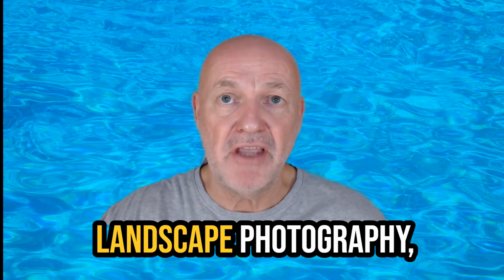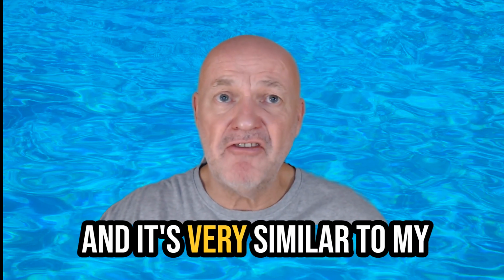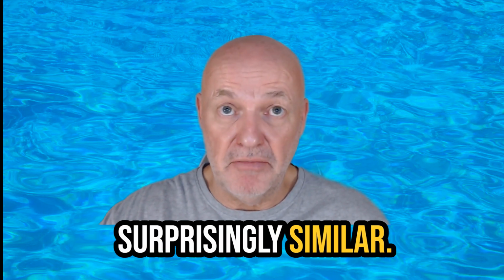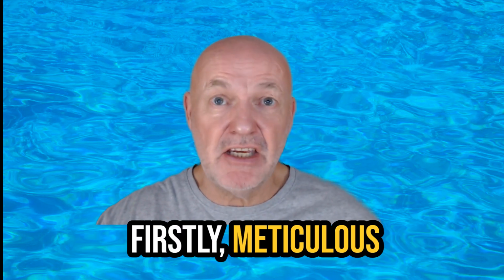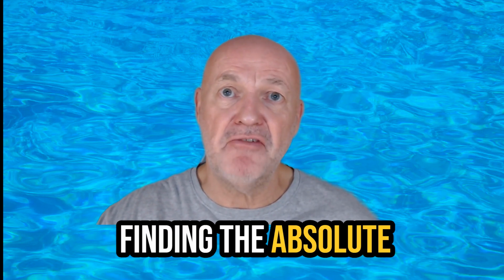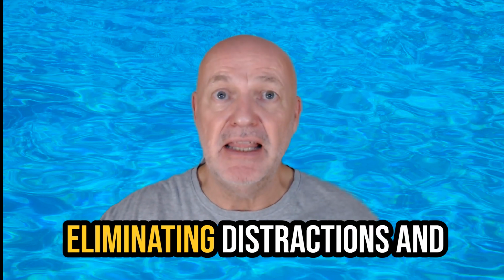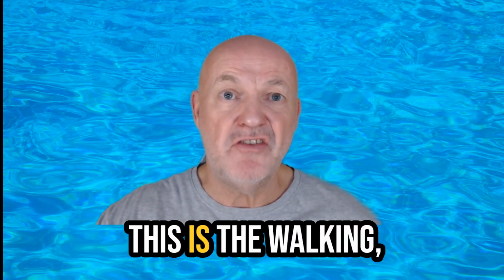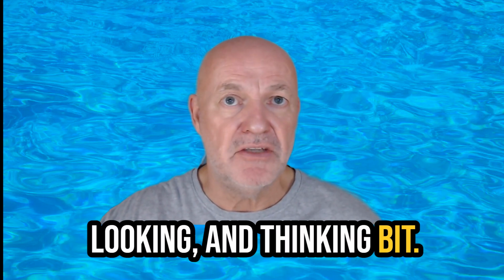This is my approach to landscape photography. And it's very similar to my approach to architectural photography work. Surprisingly similar. Firstly, meticulous viewpoint selection. I spend significant time finding the absolute best angle and framing, eliminating distractions and controlling the background. This is the walking, looking and thinking bit.